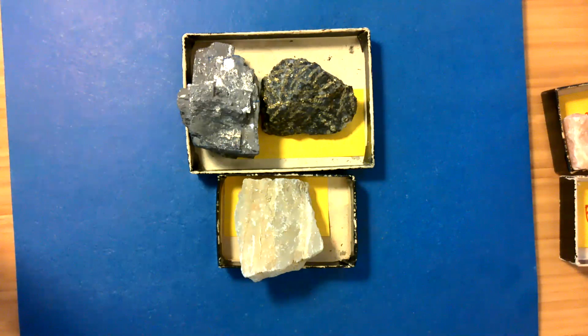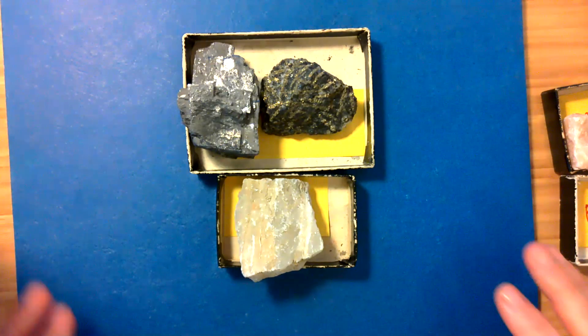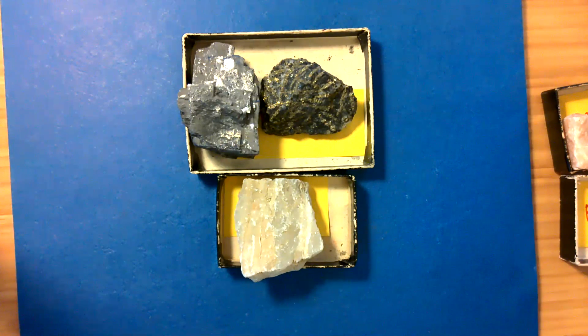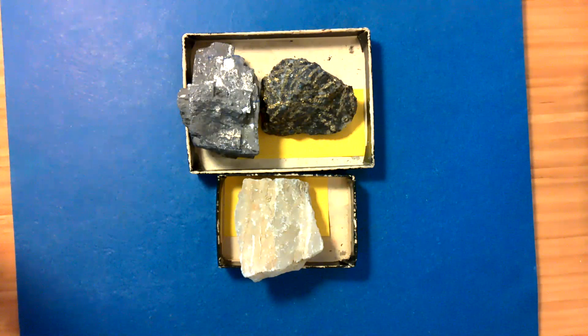Okay, so let's talk about luster. The luster of a mineral is the way light reflects off the mineral's surface. So when we're trying to figure out what the luster of a mineral is, we want to have really good light. Ideally, that would be a nice sunny day outside in the field. If you don't have the opportunity to take samples outdoors, then you can use a bright light or even the window. You can stand next to the window and get good light.